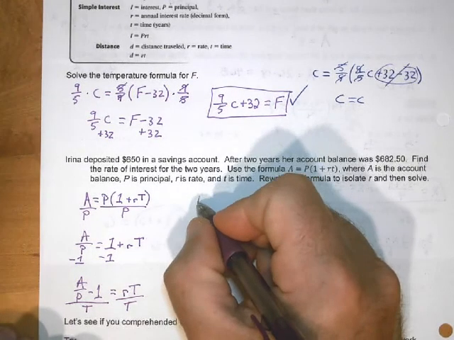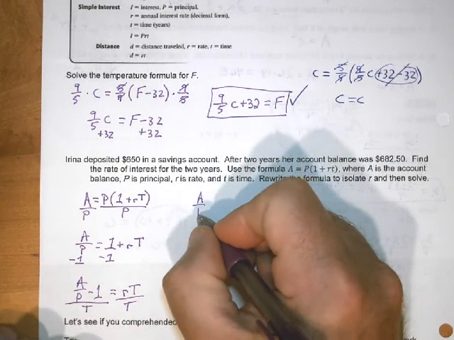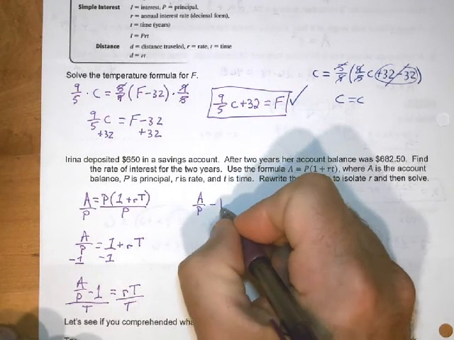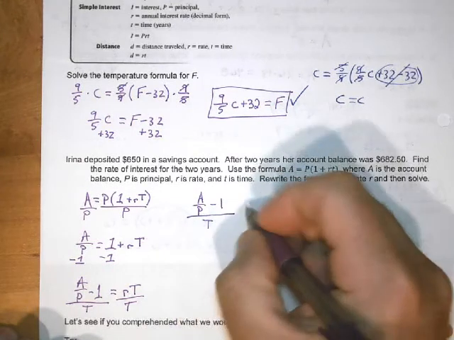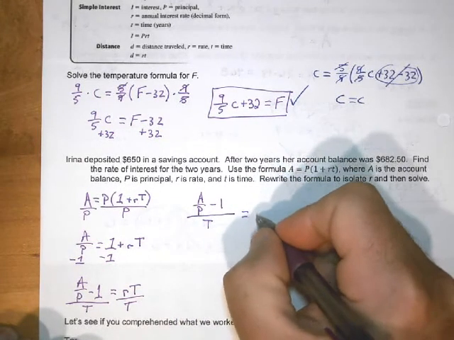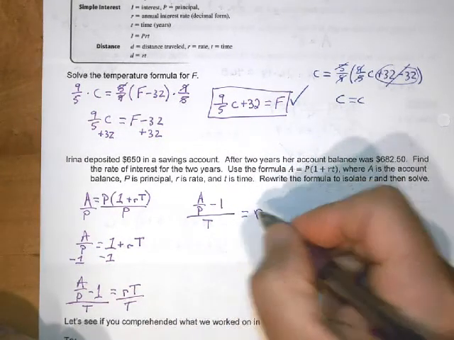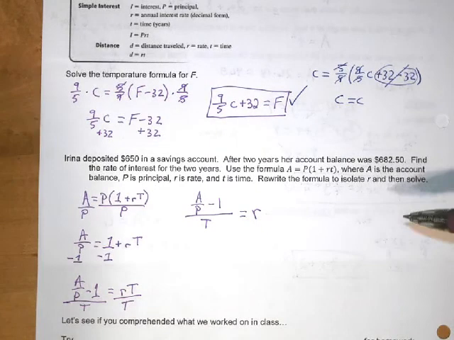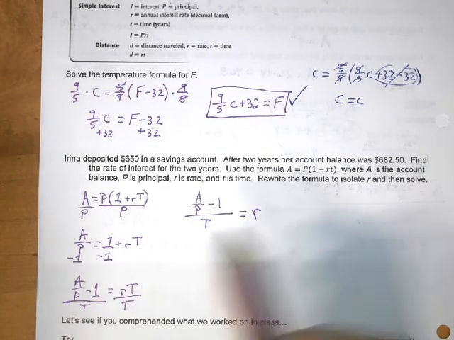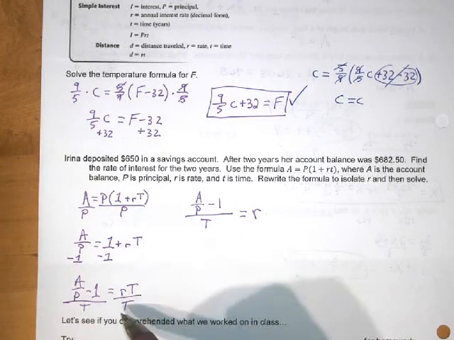And then this is multiplication, so we need to divide the whole thing by T. Cleaning it up, it looks like this: A over P minus 1, all of that divided by our time, comes out to our rate.